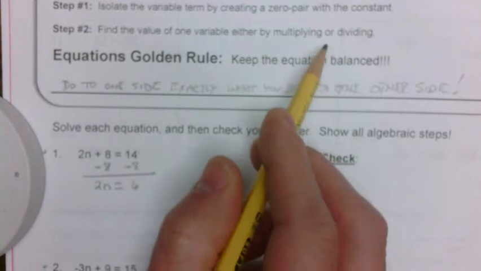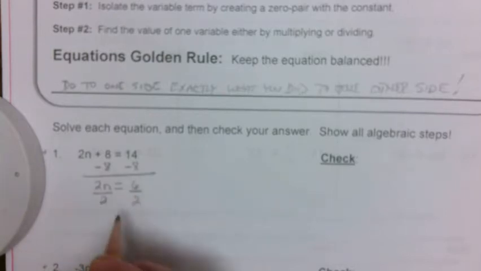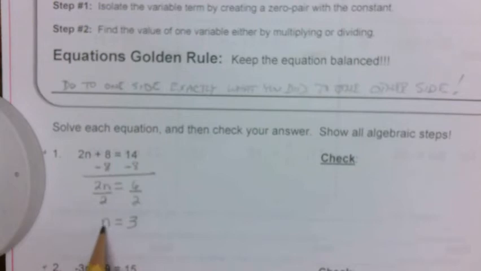2n equals 6. Now we need to get the value of one variable, either by multiplying or by dividing. This says 2n, which means 2 times n. In order to get just one n, I'm going to have to divide by 2. And again, if I do that on the left side, I'm going to do the same thing on the right side. Bring your equal sign down. On the left, 2n divided by 2 is 1n, which is the same as n. And on the other side, 6 divided by 2 is 3. So my variable is isolated, and I think it has a value of 3.